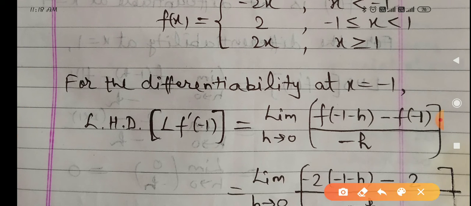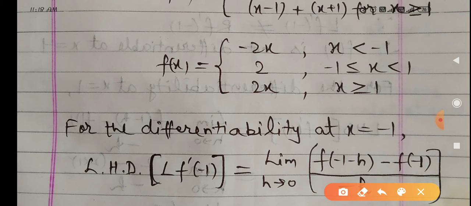So I have written here the differentiability at x = -1. I am calculating the LSD. LSD can be written as Lf'(-1), the limit as h tends to 0 of [f(-1 - h) - f(-1)] upon -h. I told you in the starting of the video. So now what is this f(-1 - h)? In the function, in place of x you have to put -1 - h. Now what is the function in which we have to put -1 - h?